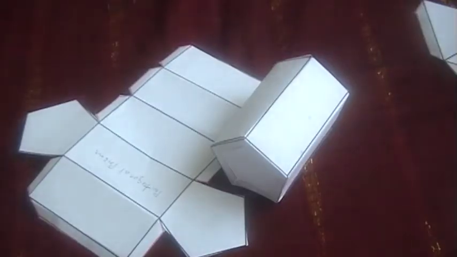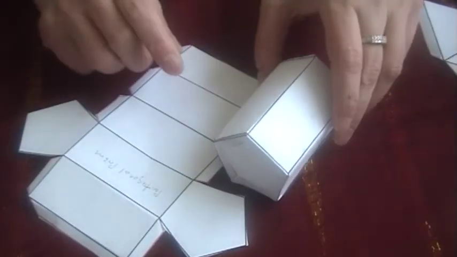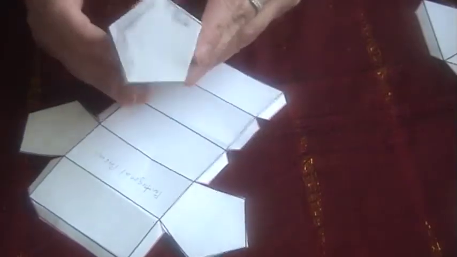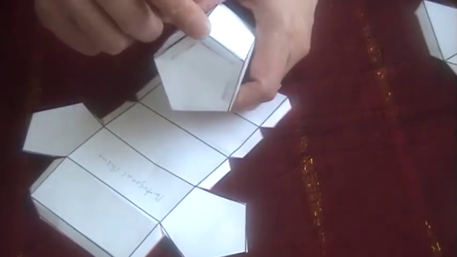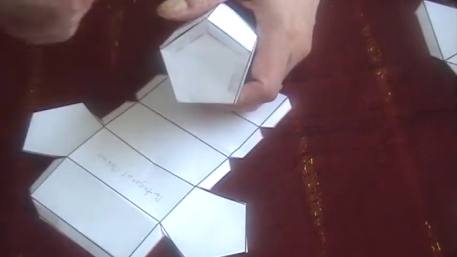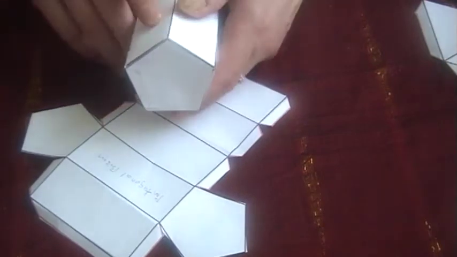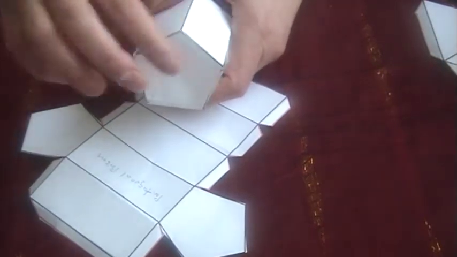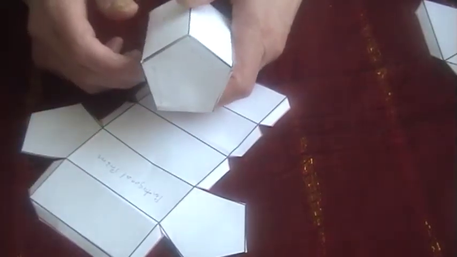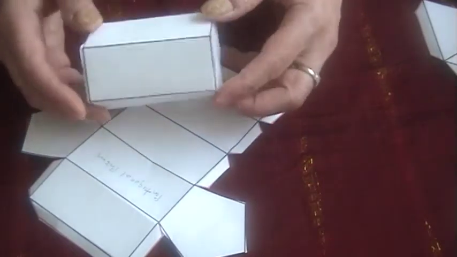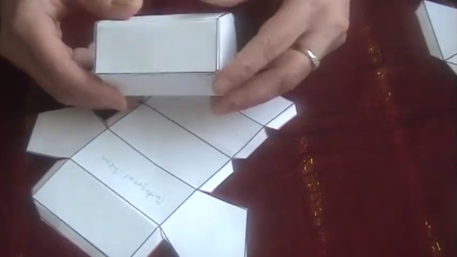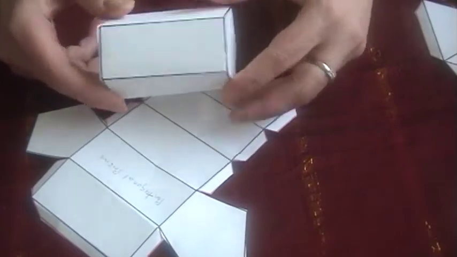Here we look at a pentagonal prism. A pentagonal prism has 2 pentagons. A pentagon is a 5-sided figure, so we count 1, 2, 3, 4, 5. This is one side of the prism, and on the other side we have the exact same pentagon, a 5-sided figure, and we have either rectangles or squares surrounding it.